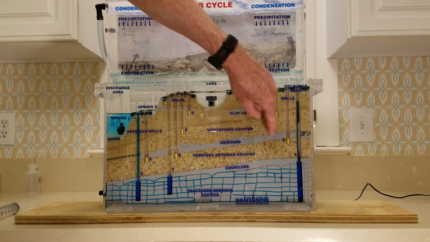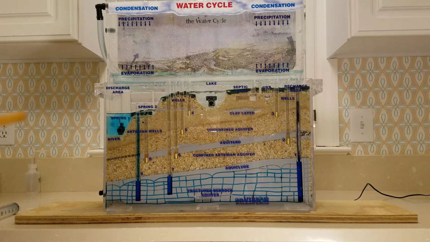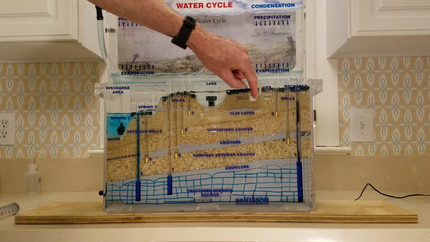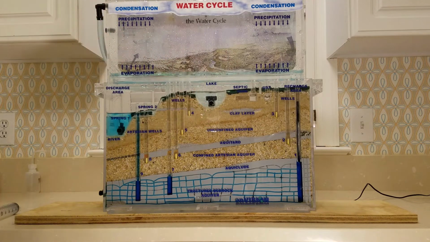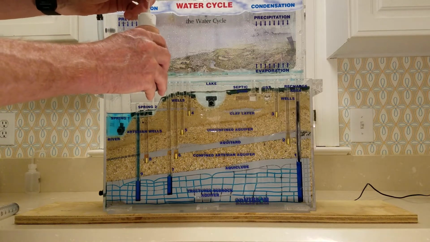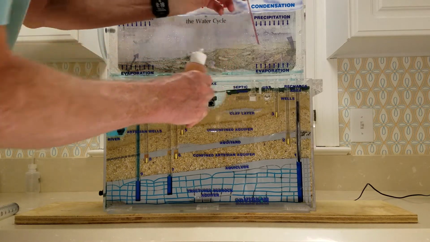Then we have above the confining layer what's called unconfined aquifer, and that basically means that it's in contact with the surface water directly. And so therefore an unconfined aquifer could actually be at greater risk of surface contamination, and we have a little display for that here.